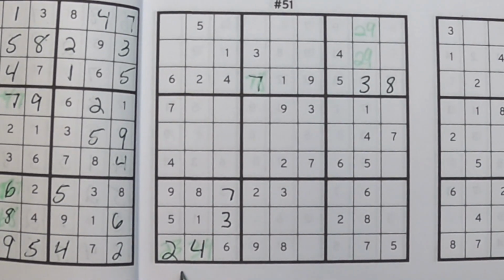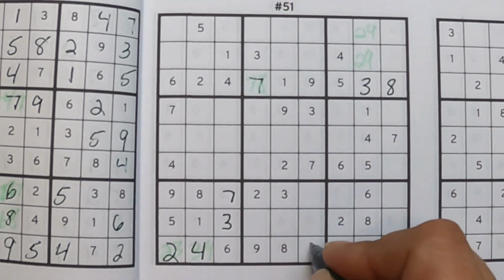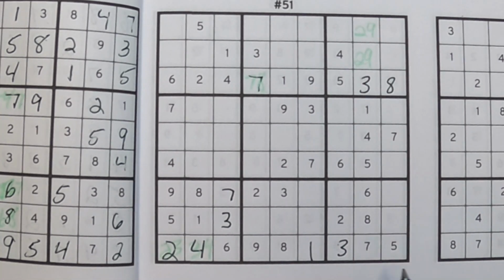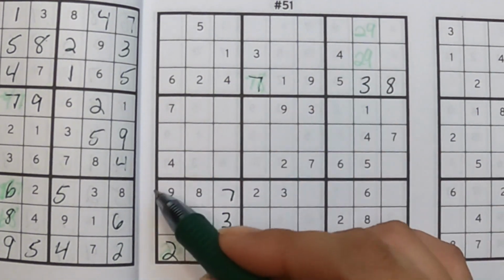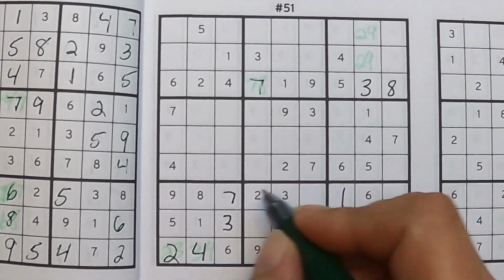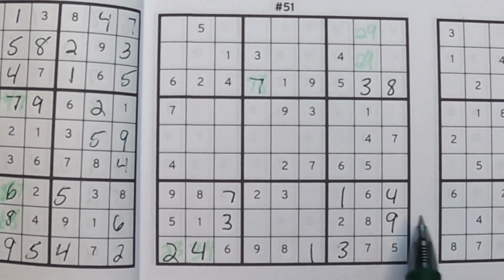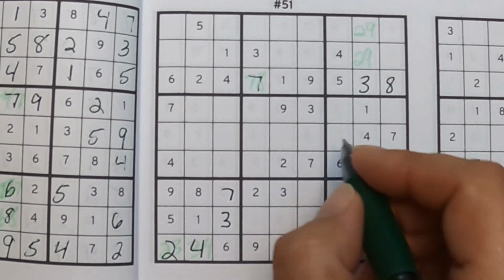For this row now, we're missing 1 and 3. We've got a 3 here, so 1, 3. For this box now, we're missing 1, 4, and 9. We've got a 4 here and a 9 here, so this is our 1. That 9 makes this our 4, 9. For this row now, we're missing a 5.